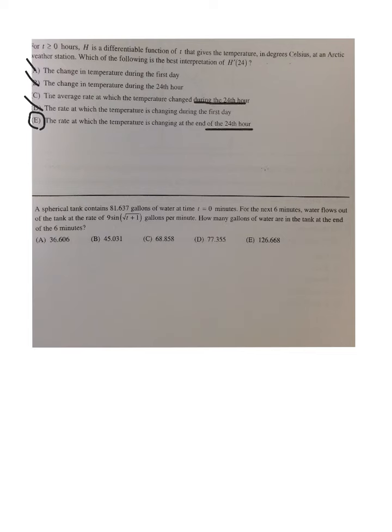Okay. However, the difference between C and E is that C says the average rate, and this one just says the rate. Okay, average rate of change. Remember, we've talked about mean value theorem. There's no wording in the actual question that has to do with average rate of change. It just is going from a temperature to a derivative. So that would be a rate, not an average rate. Okay. All right. Let us look at the next question.